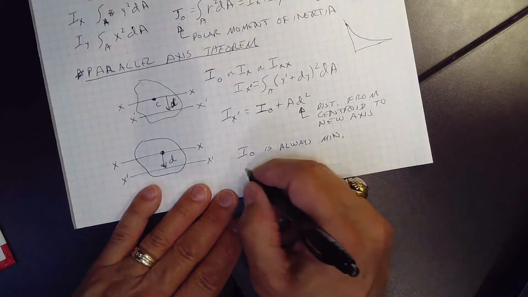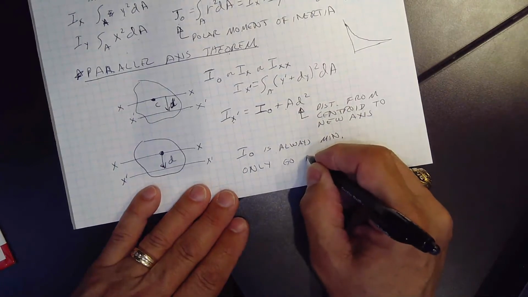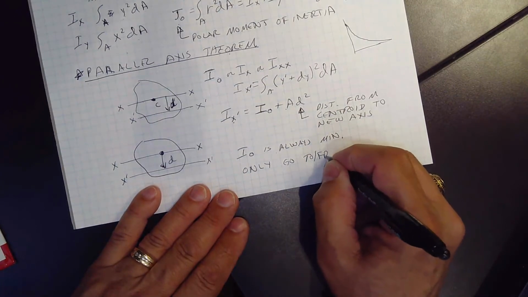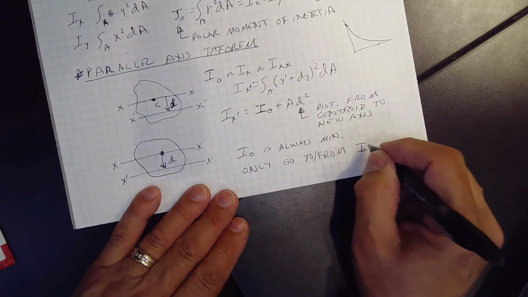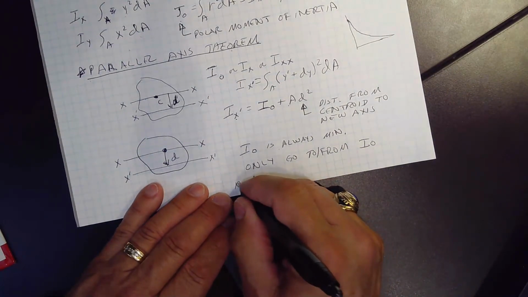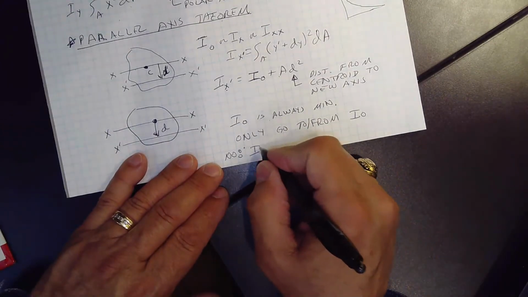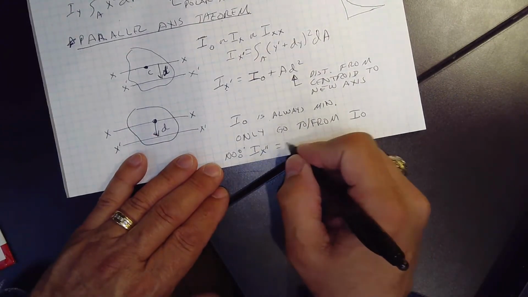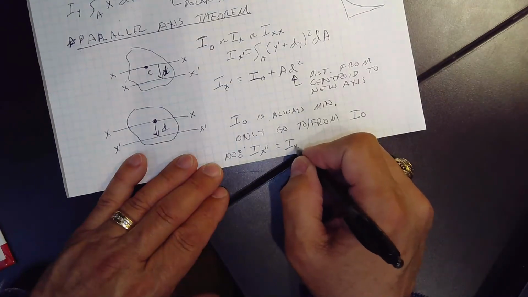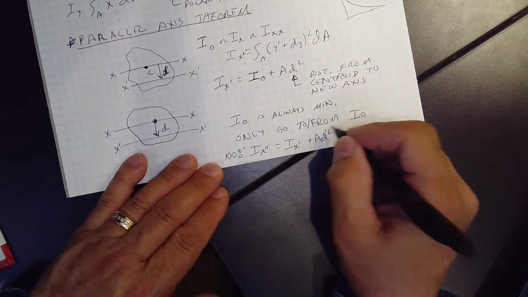The other thing is you can only go to or from I naught. You cannot say that Ix double prime is equal to Ix prime plus A D squared.